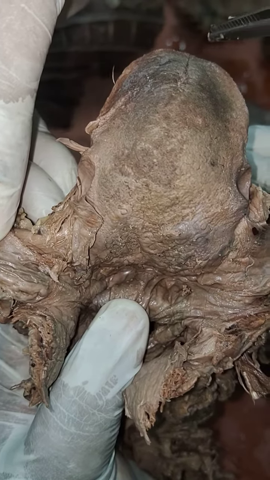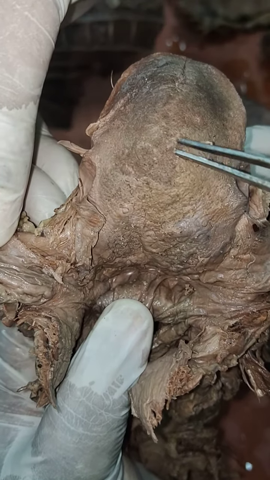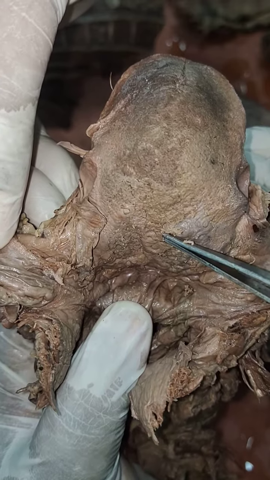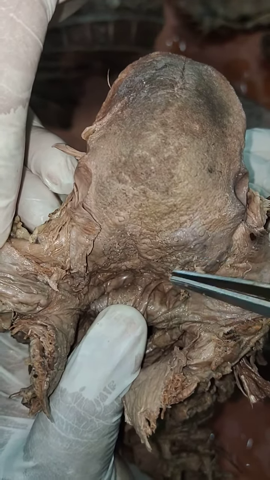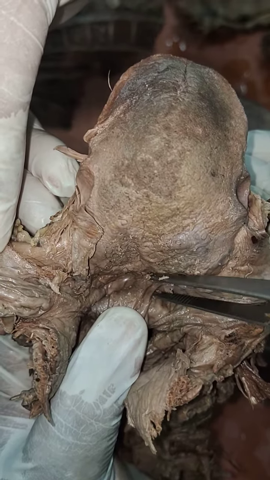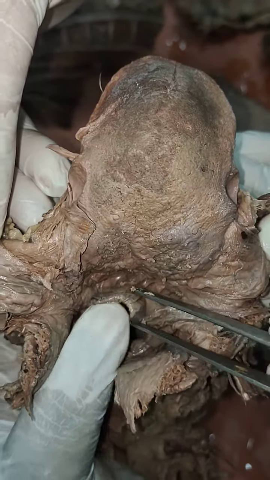As you already know, the anterior 2/3 will have a separate nerve supply, the posterior 1/3 will have a separate nerve supply, and even the posterior most part will have a separate nerve supply. So this is the vallecula, this is the median epiglottic fold, and this is the epiglottis.